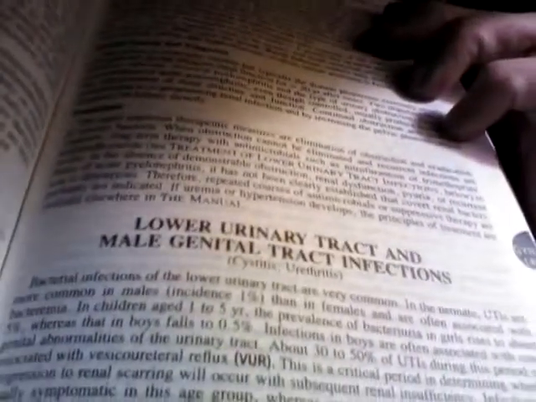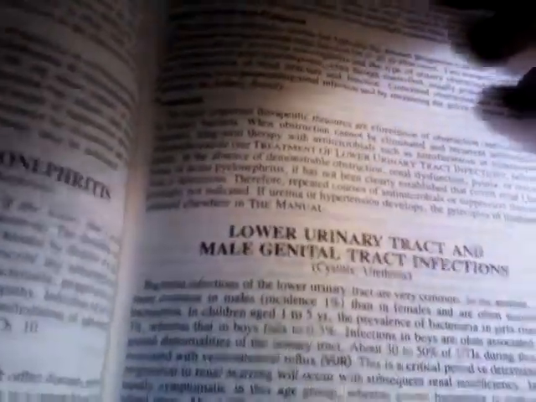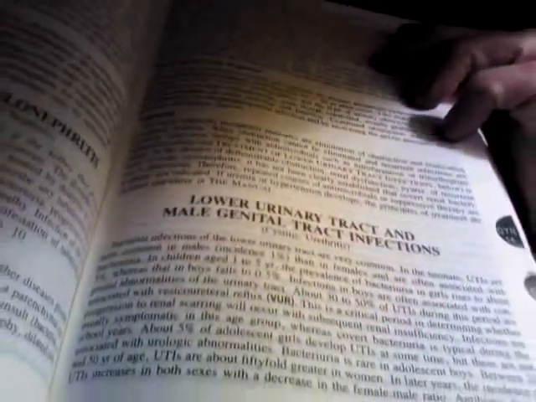Lower urinary tract and male genital tract infections. Neonatal conjunctivitis.